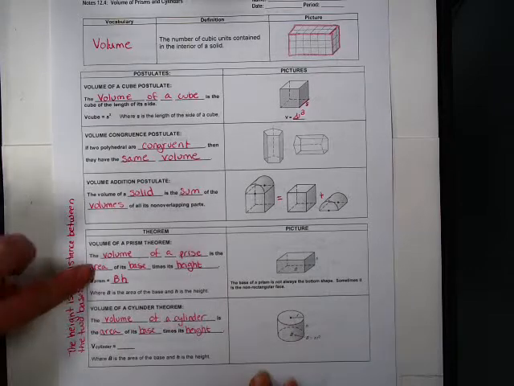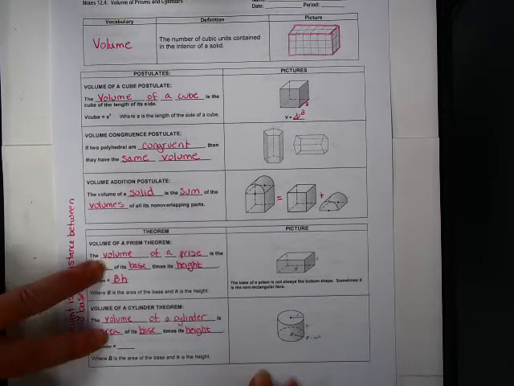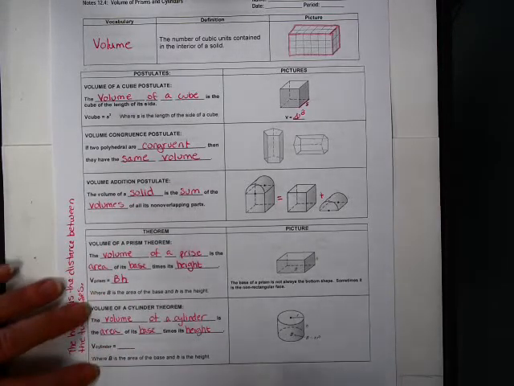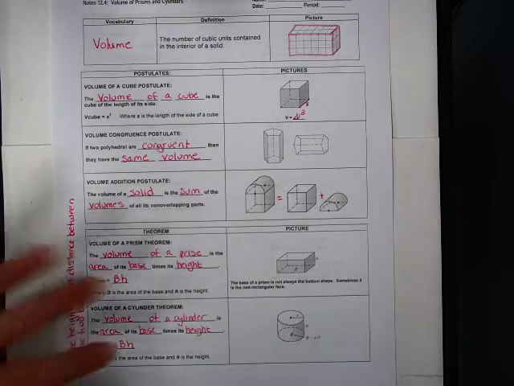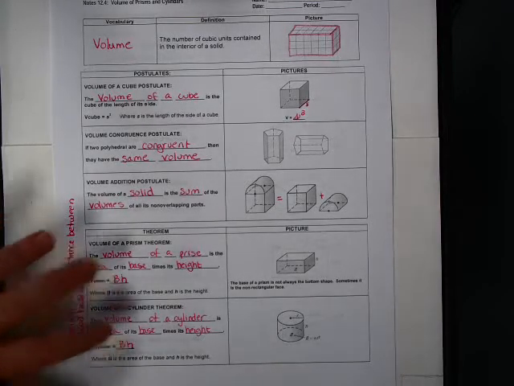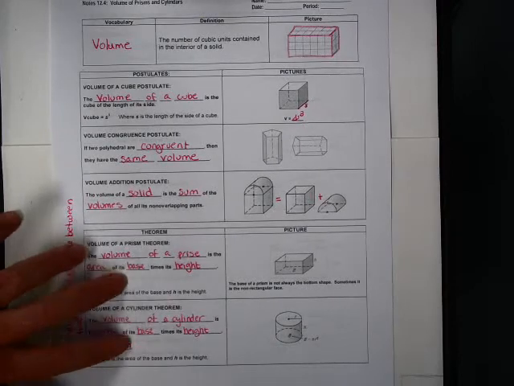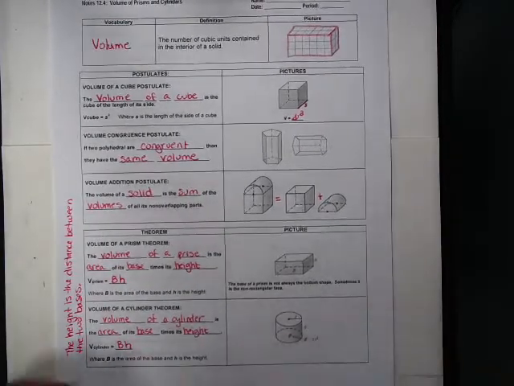Okay, so volume, you should start to see that it's always going to be the area of the base times the height when we're talking about prisms and cylinders. The shape of the base is going to change, but it's always going to be whatever that shape is, it's going to be the area of that shape times its height. Okay, next page.